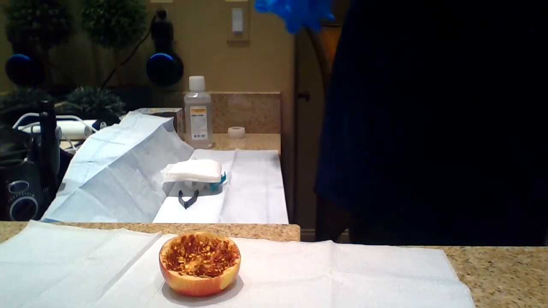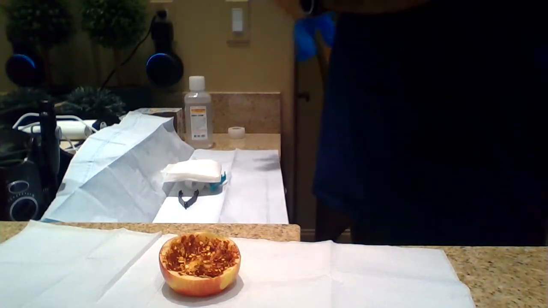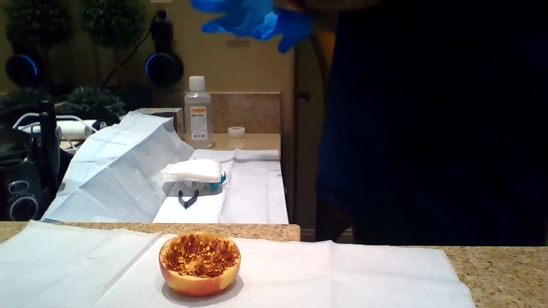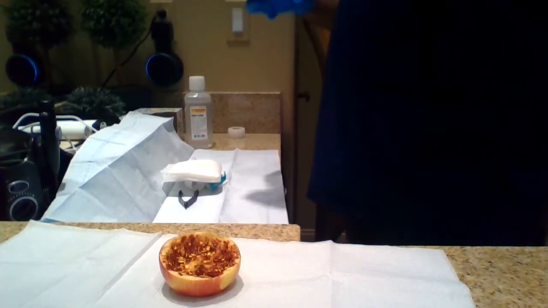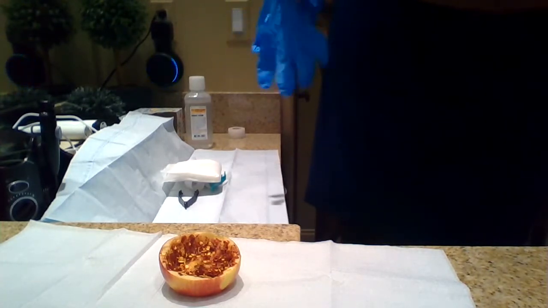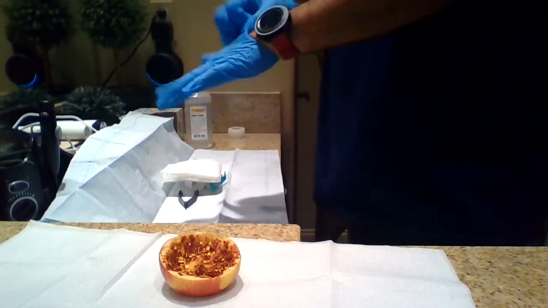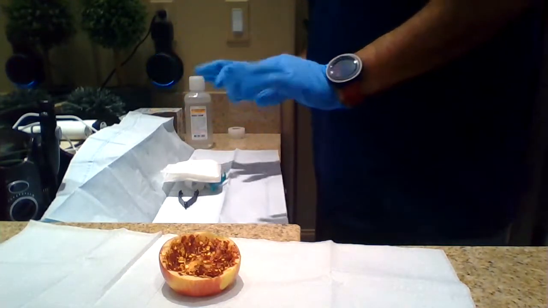So this is simulating donning sterile gloves. Already done that video. Save time. Okay, so now I have my sterile gloves.